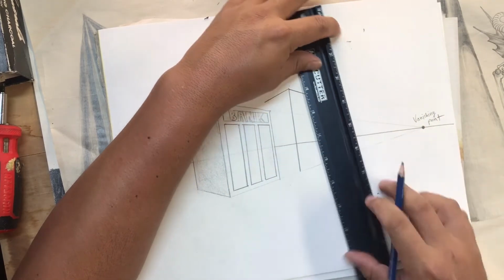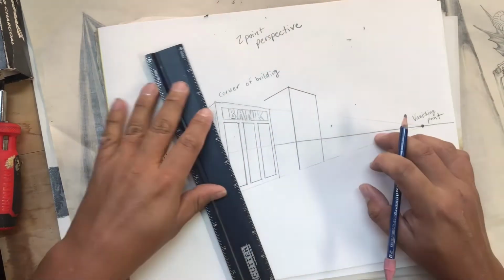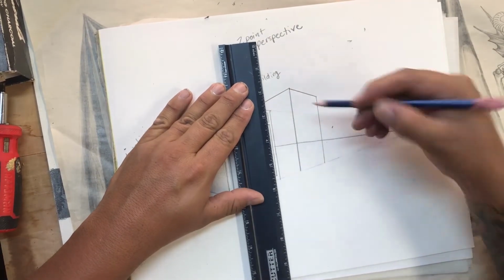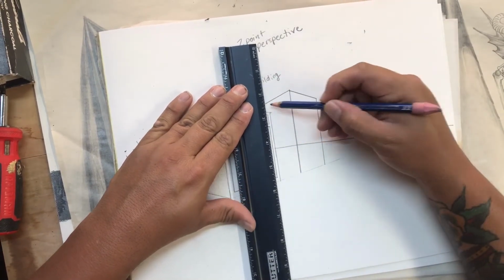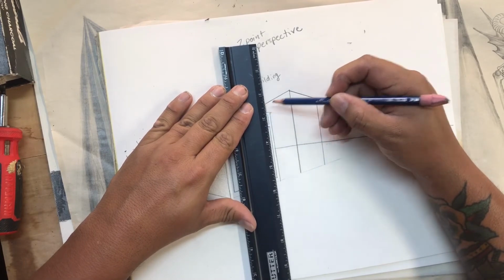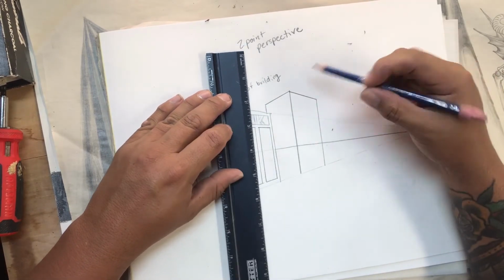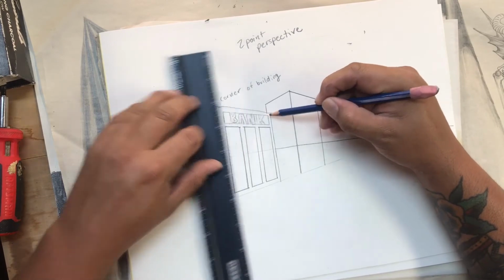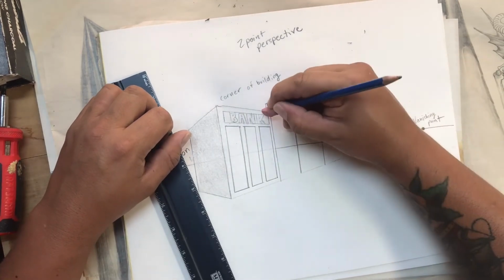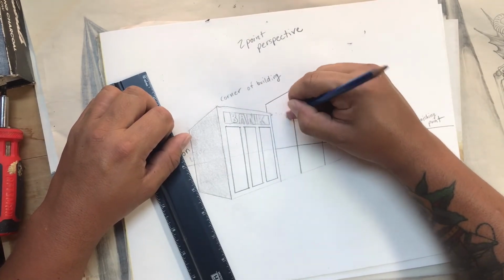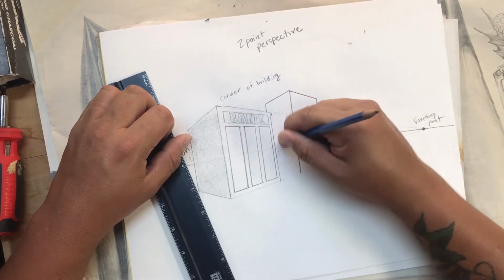And I draw my line, and my bottom line's already drawn out from that other building, so I'm going to go ahead and use that as the floor and then cut off my building on the other side. Okay, so this building is behind the bank, if you can see that. Let me erase.